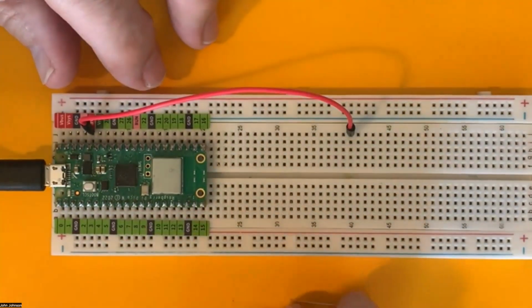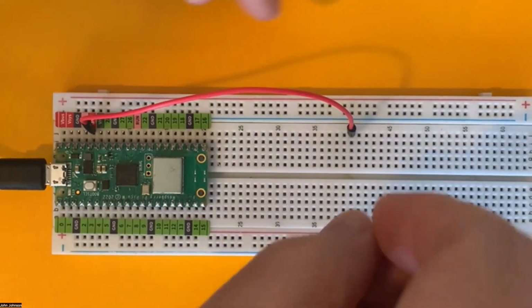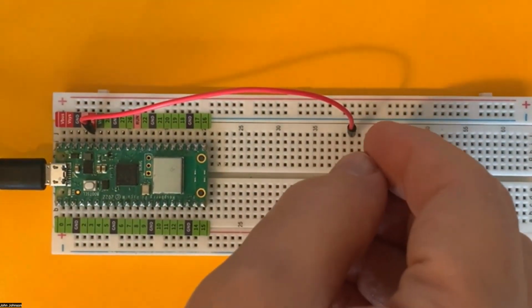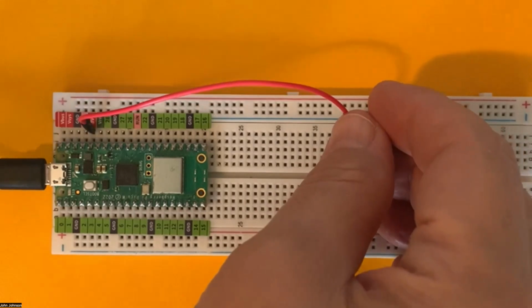Then from 40, we're going to take our resistor and we're going to place our resistor in here at 40.